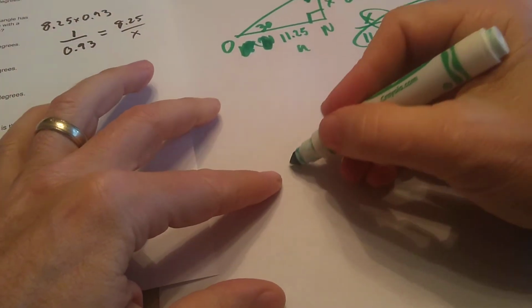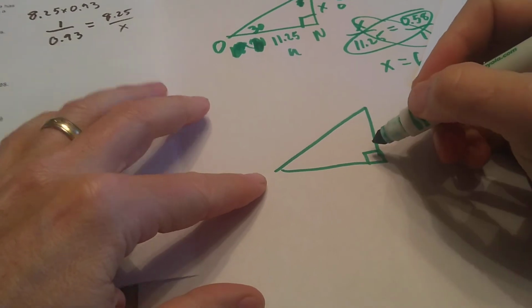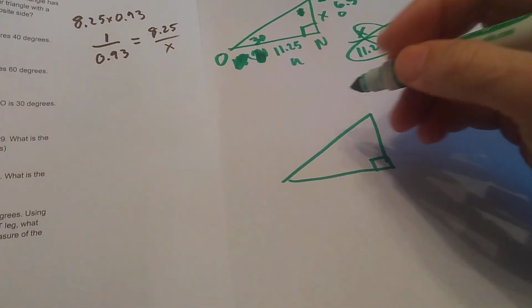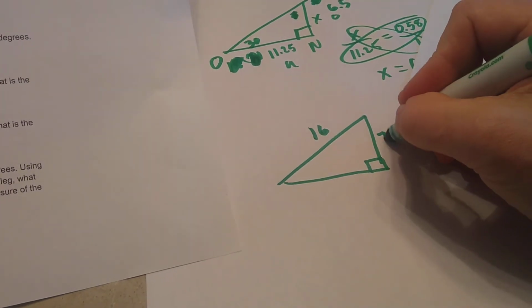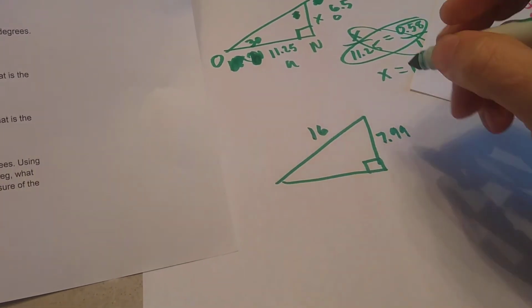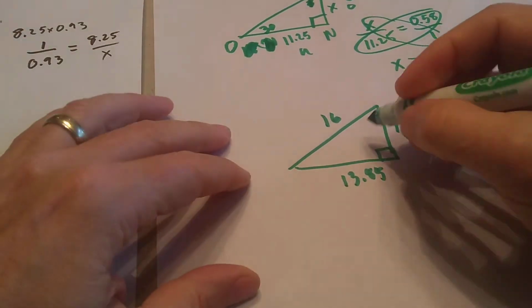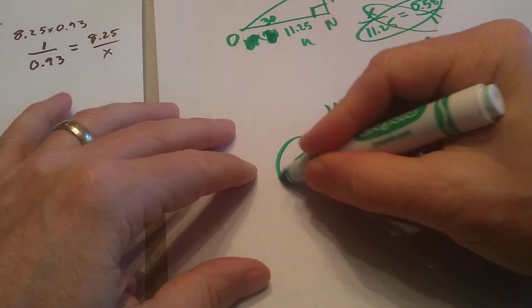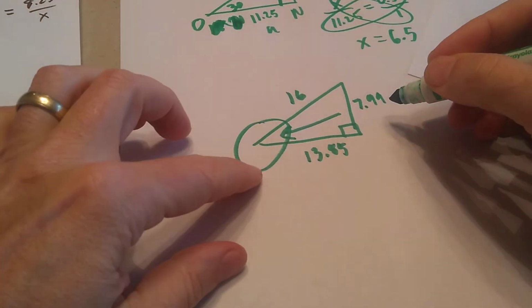It's asking for the smallest angle. So I'm going to draw a right triangle, kind of make it look like one side's bigger than the other. My biggest number is 16, so that's my hypotenuse. And then I'm going to put my smallest number here and my 13.85 here. Even if my picture doesn't look right, I know my smallest angle has to be over here. So it is looking for the measure of that smallest angle.